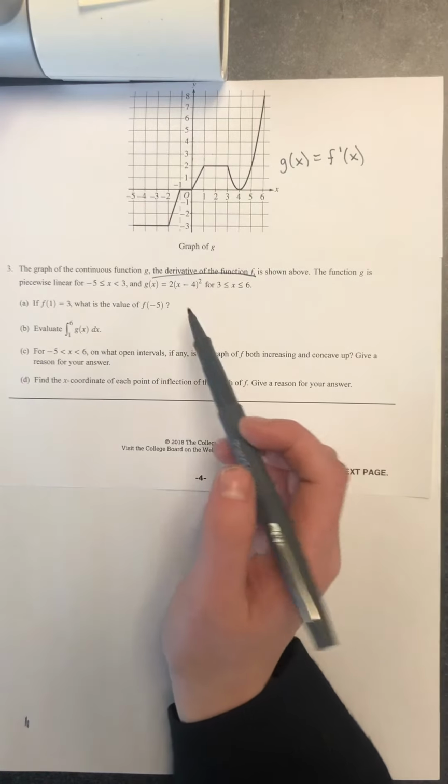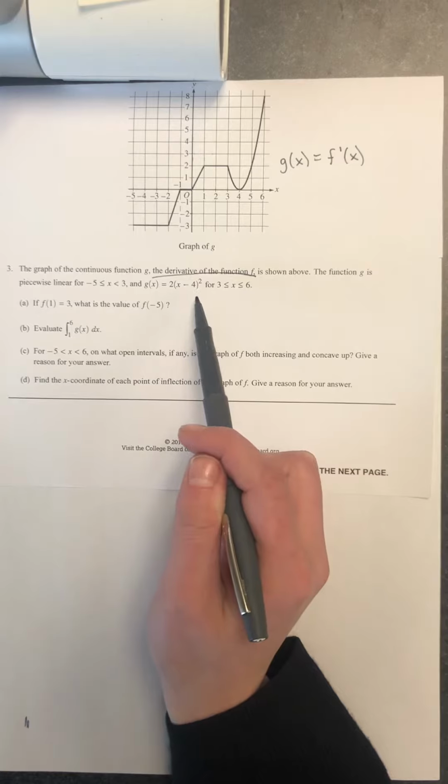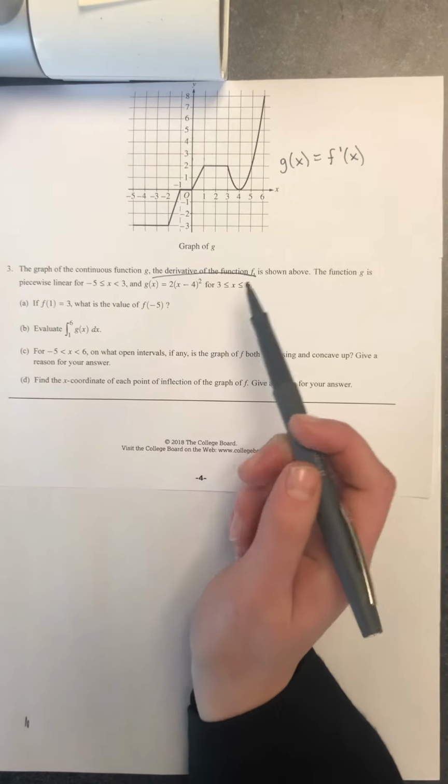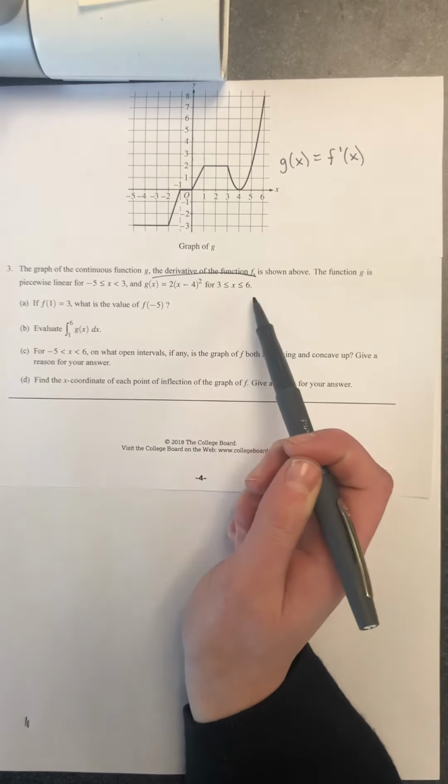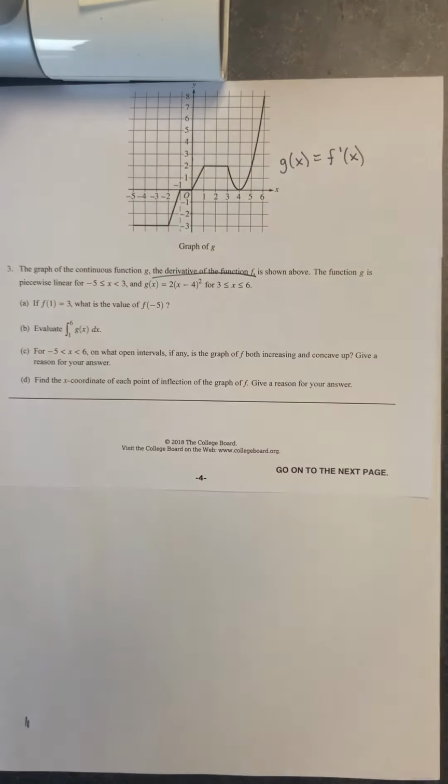And then it says that g of x is equal to 2 times (x minus 4) squared, which is a quadratic, anywhere from 3 to 6. So that's important. All right, so letter A says, if f of 1 is equal to 3, what is the value of f of -5?